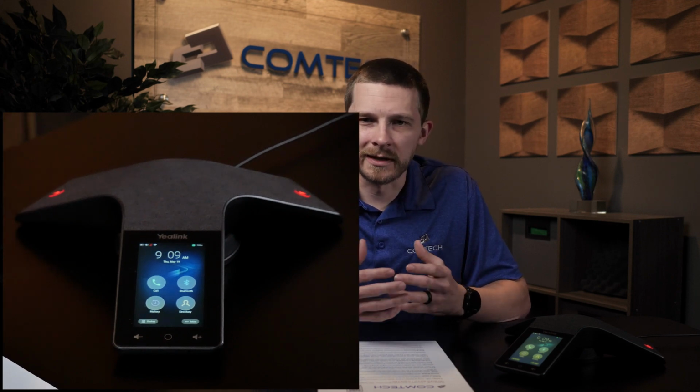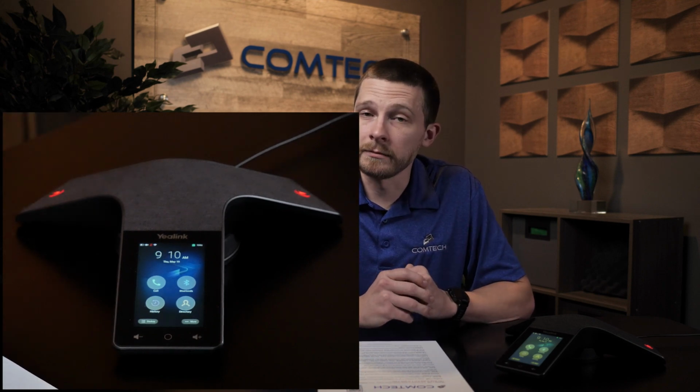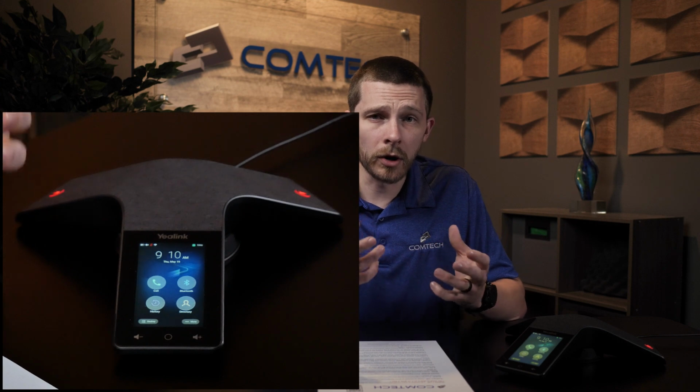Hold and park, I like to cover these together. Hold is personal. So if you're on a phone call and you need to go and check on something, maybe some documentation or something like that, and you tell the client, hey, I'll be right back. When you're on a phone call, there'll be a button that says hold. Just press the hold button. They're going to hear hold music. Go and do what you need to do. Come back, press the hold button again, and then you'll be back on the phone call. Now, hold is personal. Park is public.